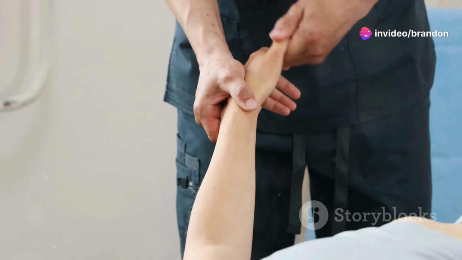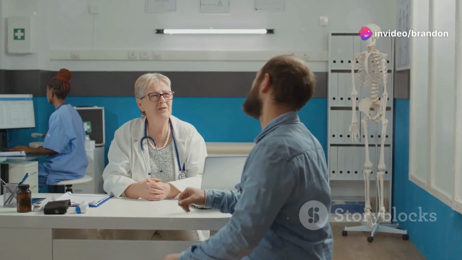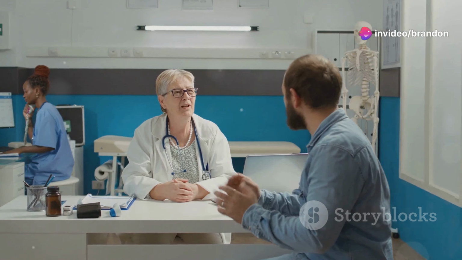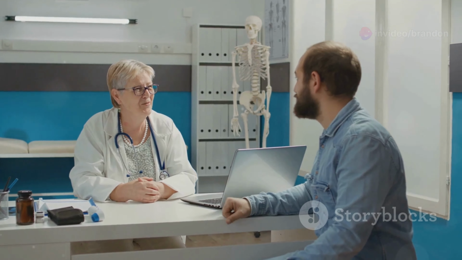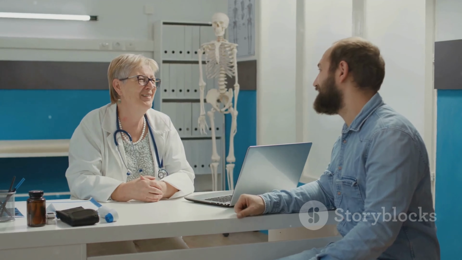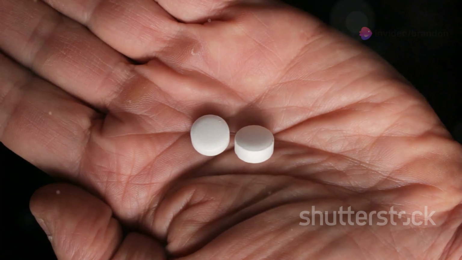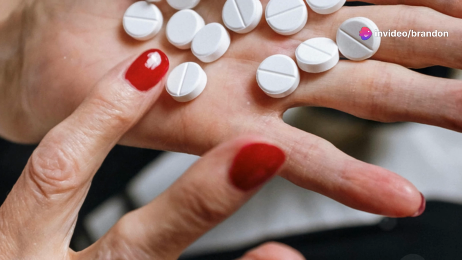Section 8. Medications and injections. Managing pain and inflammation. If conservative treatments aren't providing sufficient relief, your doctor might recommend medications to manage the pain and inflammation associated with carpal tunnel syndrome. Non-steroidal anti-inflammatory drugs like ibuprofen or naproxen can help reduce swelling and alleviate discomfort.